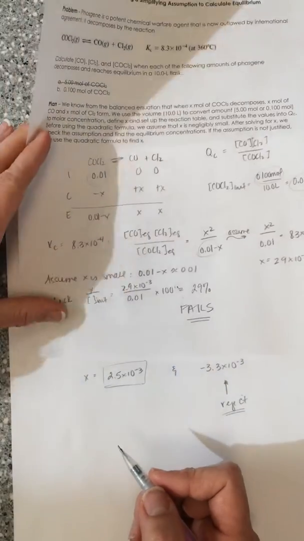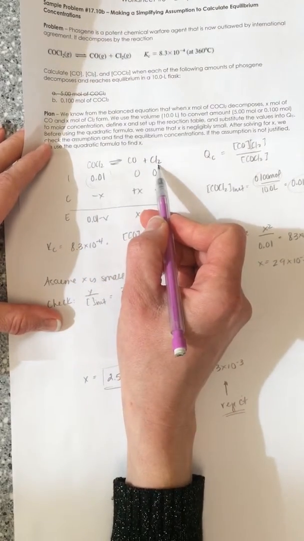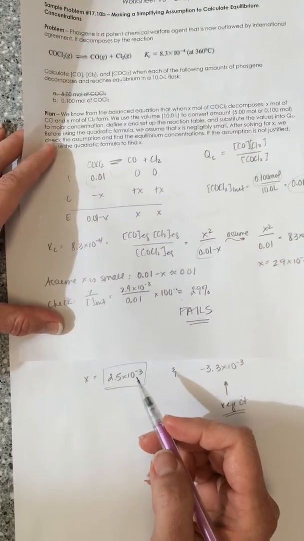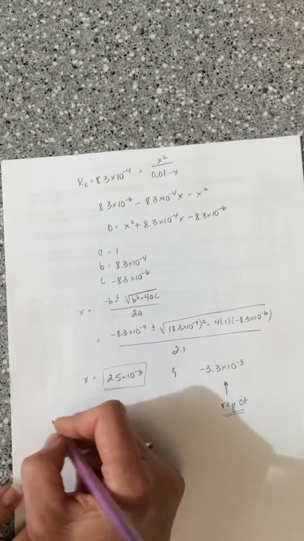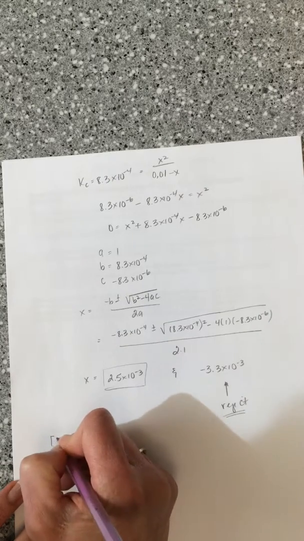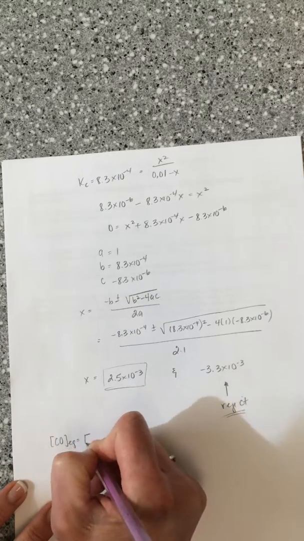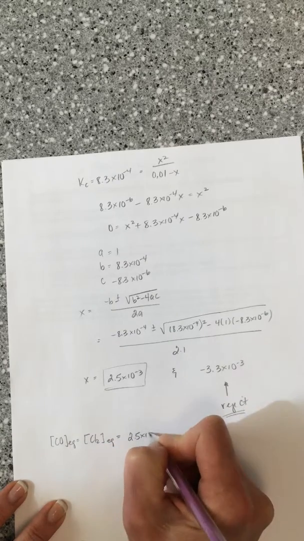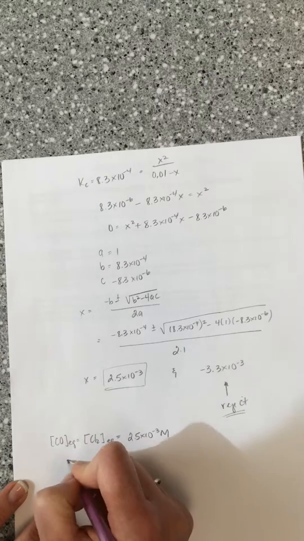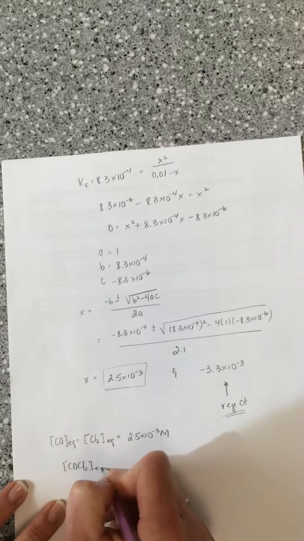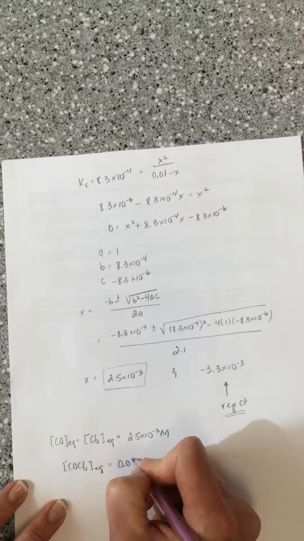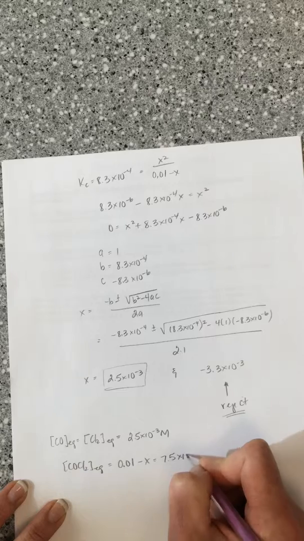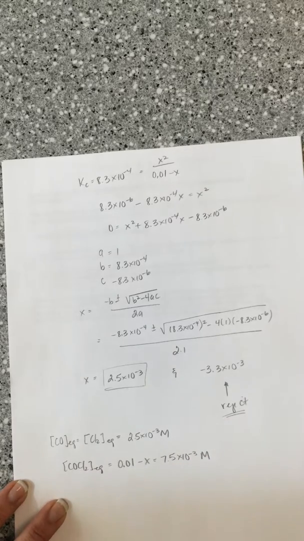Looking back here, that x is equal to these concentrations, and if we subtract it from 0.01, that will give us our COCl2 concentration. So the concentration of CO at equilibrium is equal to the concentration of Cl2 at equilibrium, and that's equal to 2.5 times 10 to the minus 3rd molar. The concentration of COCl2 at equilibrium is equal to 0.01 minus that x, and so that's equal to 7.5 times 10 to the minus 3rd molar.